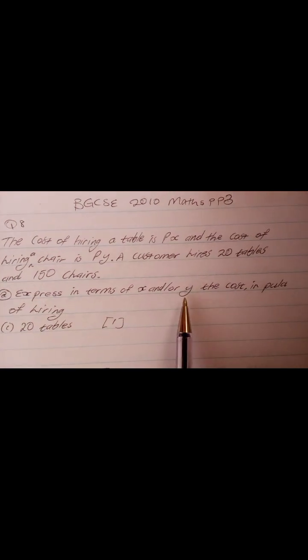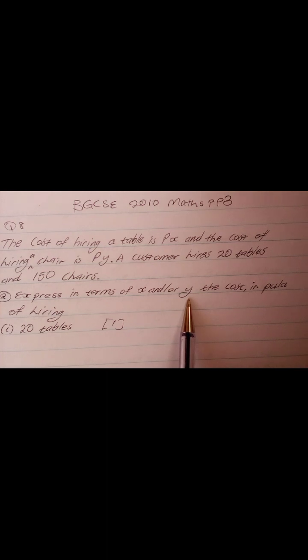Hello guys, in this video we're going to be tackling simultaneous equations. We're going to be forming simultaneous equations from word problems. I want you to know that there are three ways of solving simultaneous equations: substitution, elimination, and graphically.